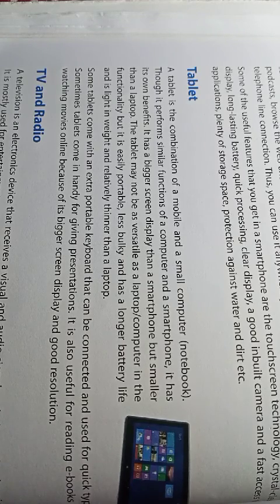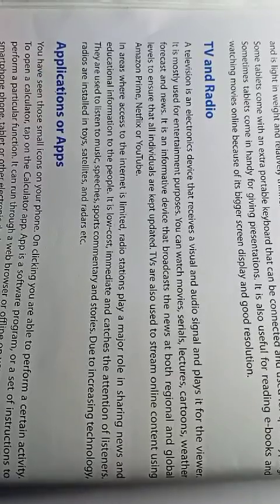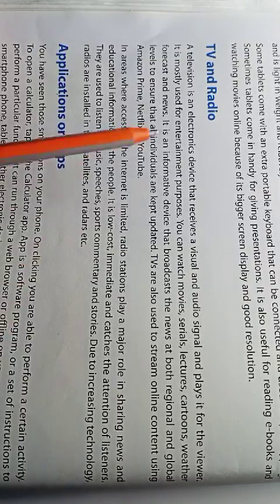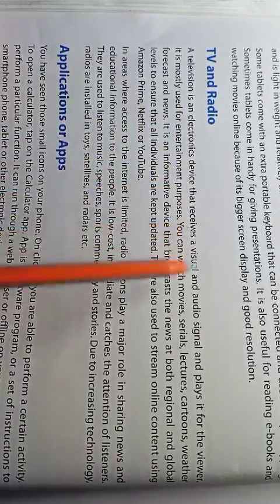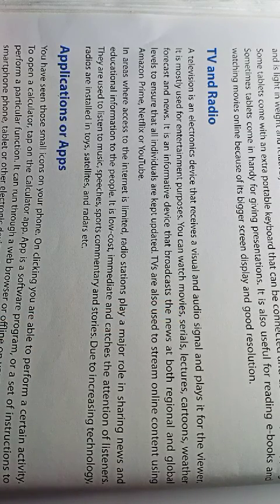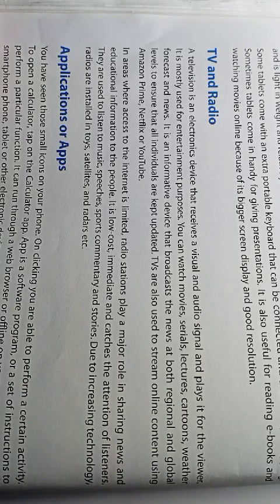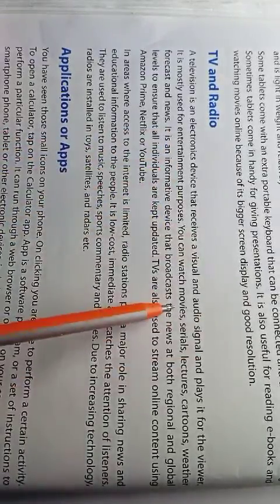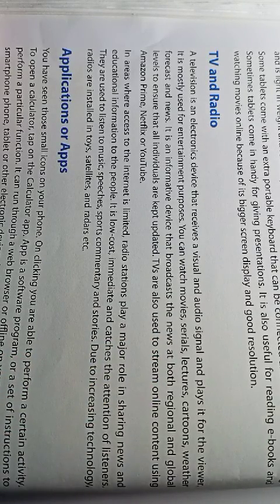Then moving ahead, we have another ICT technology, that is TV and radio. TVs and radios also we are very much familiar with. A TV or a television is also an electronic device. This receives the visual and the audio signals and plays those audio and visual signals for the viewers. They receive the signals and let the viewer see them. TVs and radios are basically used for entertainment purposes. You may watch movies, serials, lectures, cartoons, weather forecast, news, and many more things.